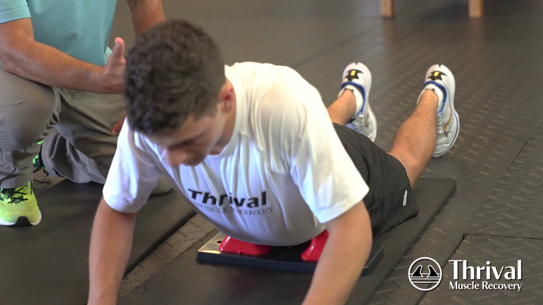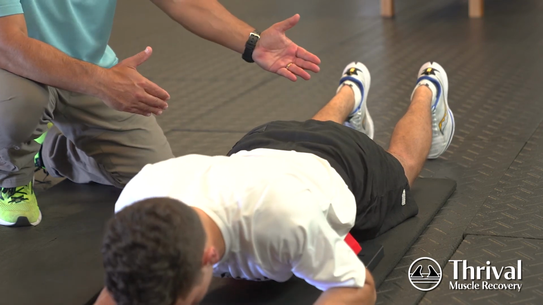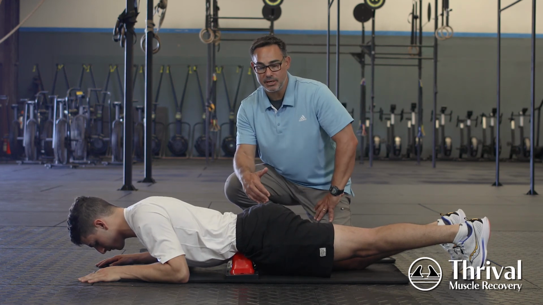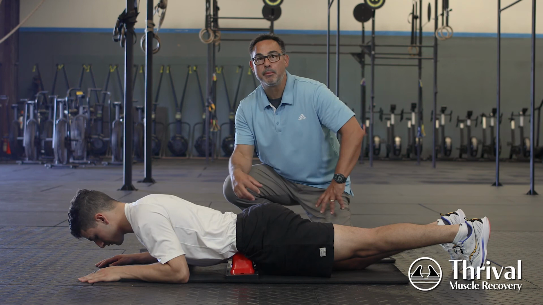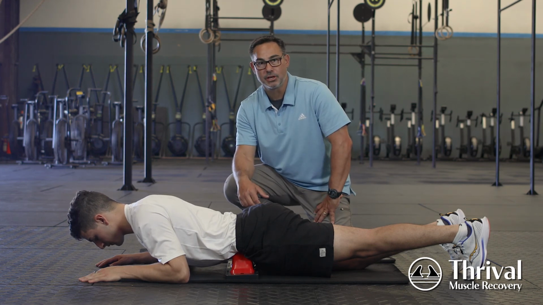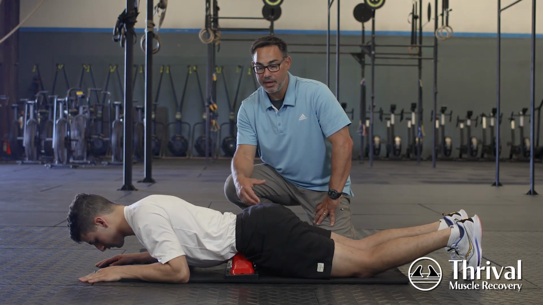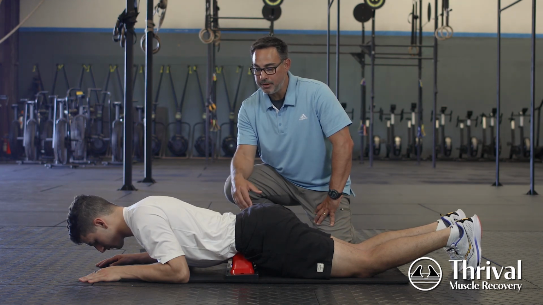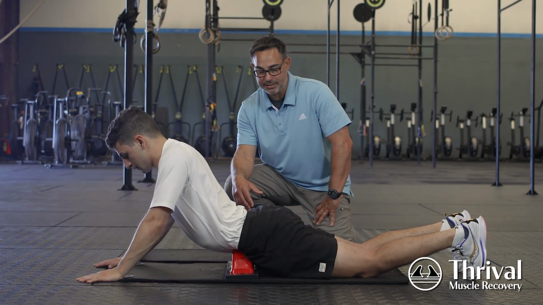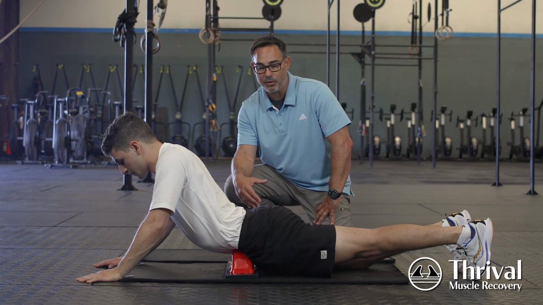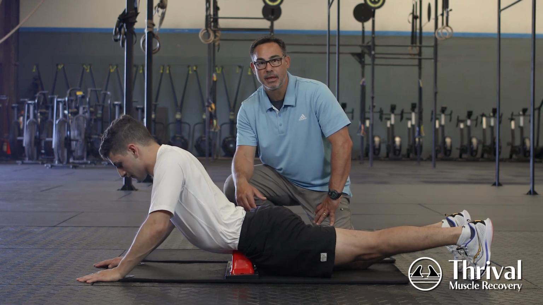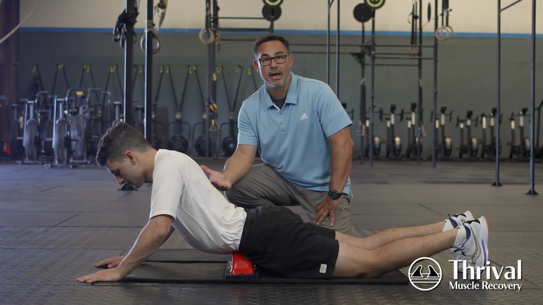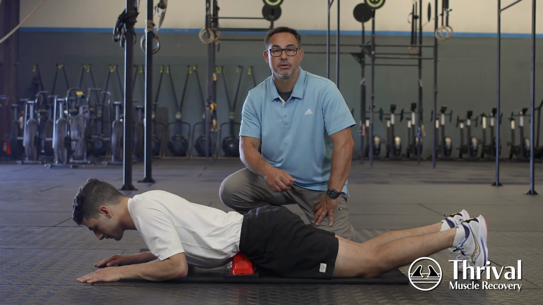He can also, one leg at a time, just lift up the knee, and that brings the hip up into extension, and that gives us a little bit more lengthening of the psoas. If he wants to, he can push up, and he can do both of those two things at the same time, really one leg at a time, focusing on one side at a time. And that's how you treat the psoas using the meat grinder and the Thrival Muscle Recovery Release Board.